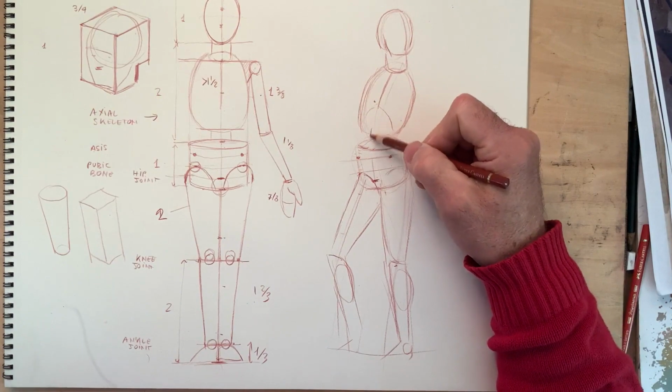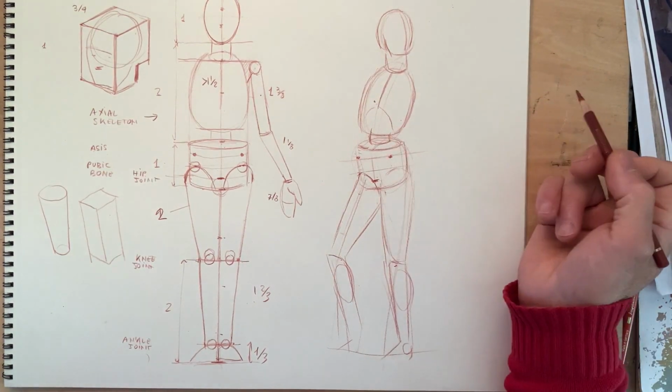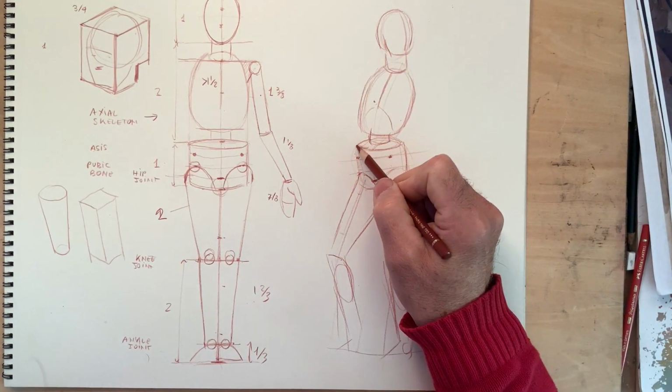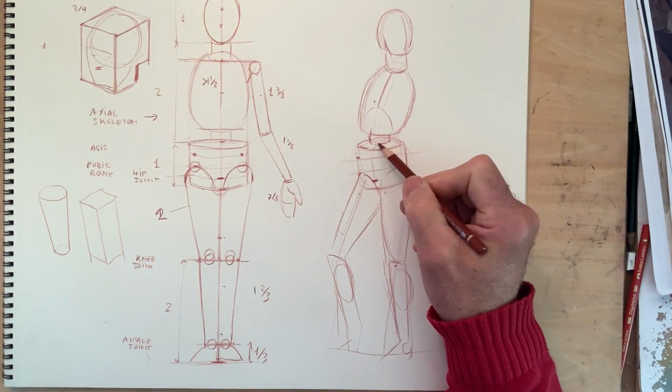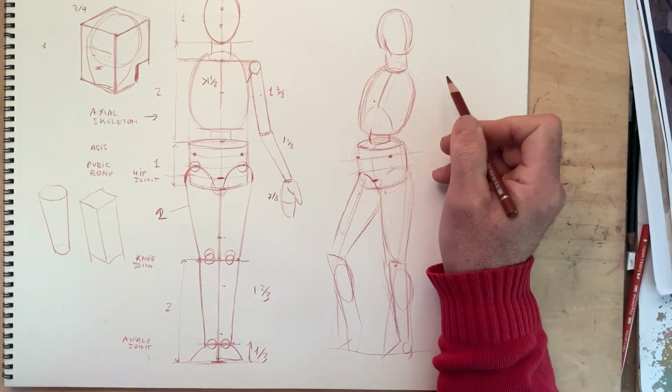So now here we have, let's say, we can block in the spine or some sort of connection between the pelvis and the rib cage. And here I have now the clavicle.